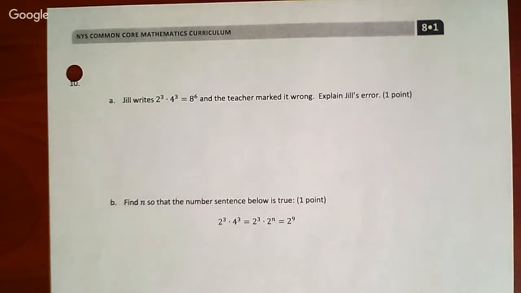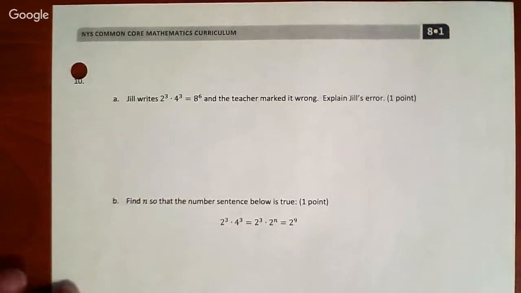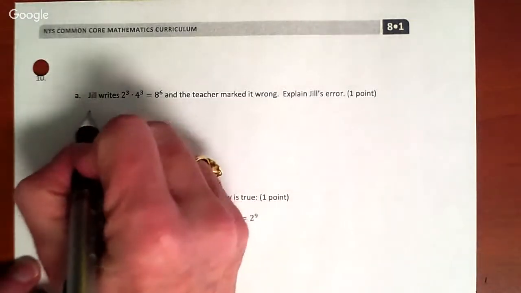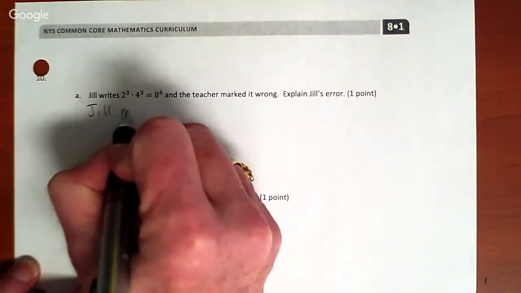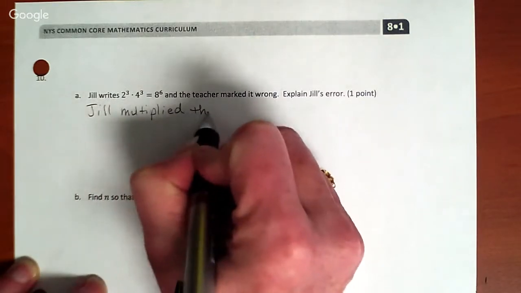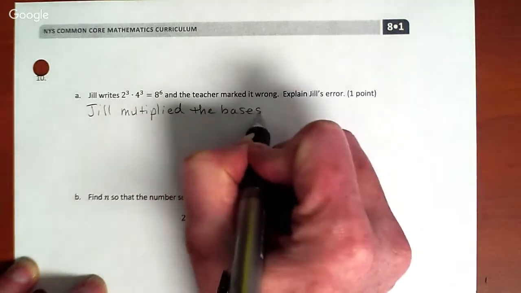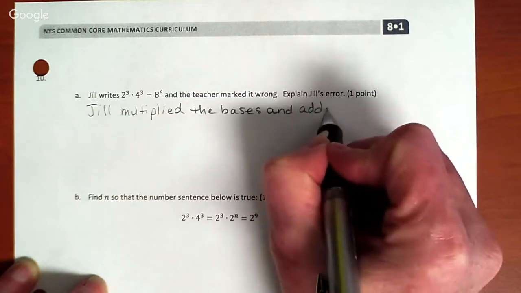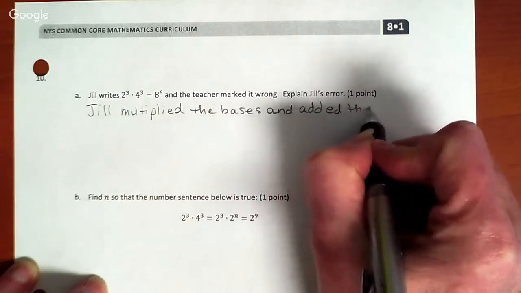Next, all right. Jill writes 2 to the 3rd power times 4 to the 3rd power equals 8 to the 6th power, and the teacher marked it wrong. Explain Jill's error, and this is worth 1 point. Her error here: Jill multiplied the bases and added the exponents.